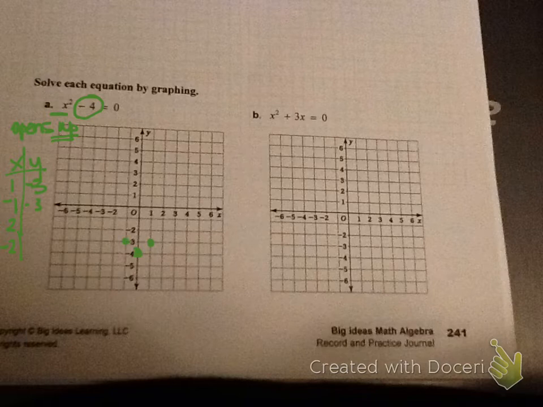And then 2 squared is 4, 4 minus 4 is 0. -2 squared is 4, 4 minus 4 is 0. So 2, 0, -2, 0. That -4 was our vertex. So our parabola looks like this.